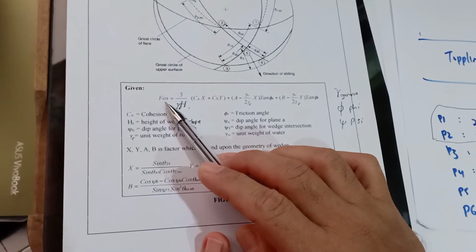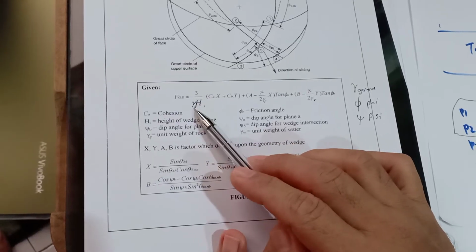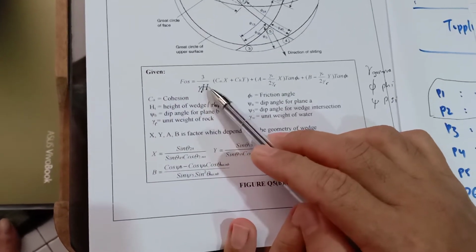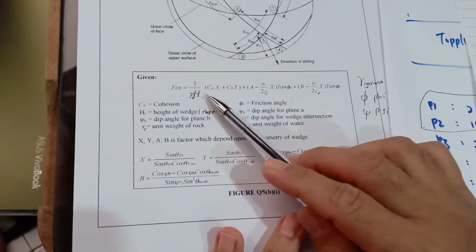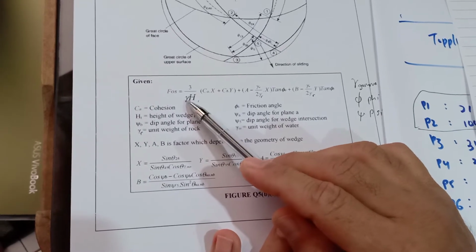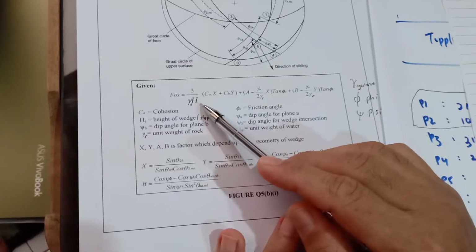In this wedge failure formula, we have 3 over gamma R, where R refers to rock, times H, which is the height of the wedge or slope. This is given. Gamma for rock is 25 kilonewton per meter cubed, given in your Lab 4C.